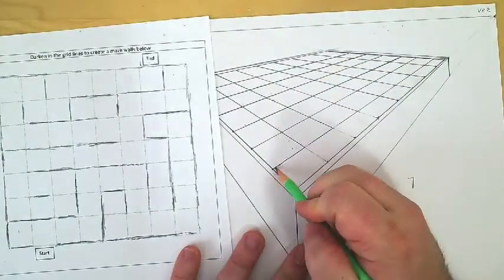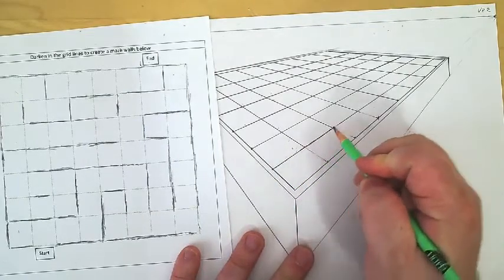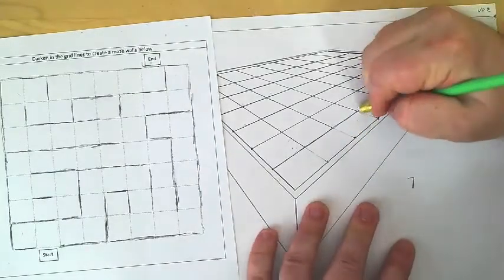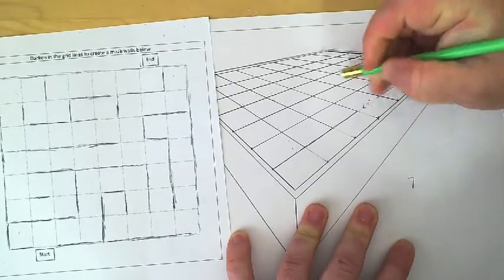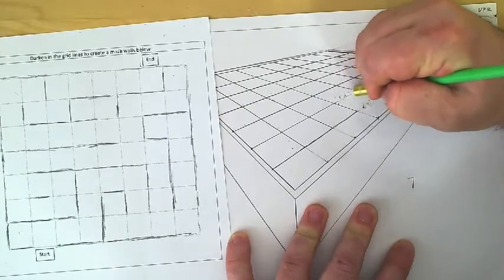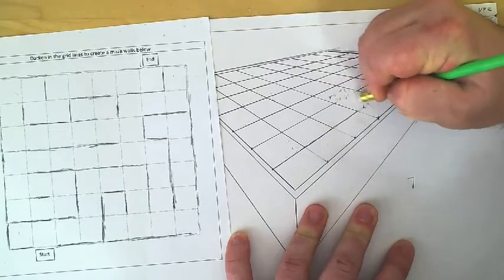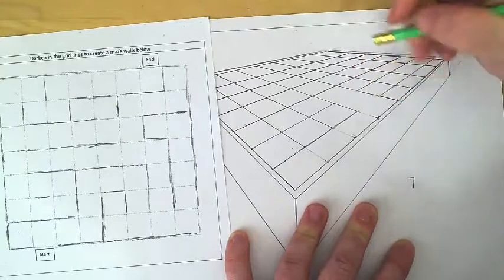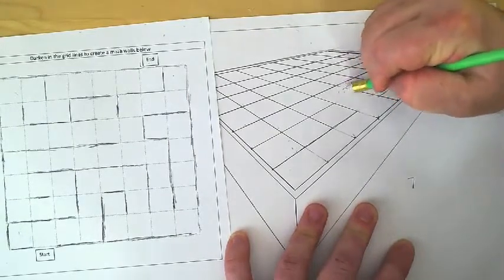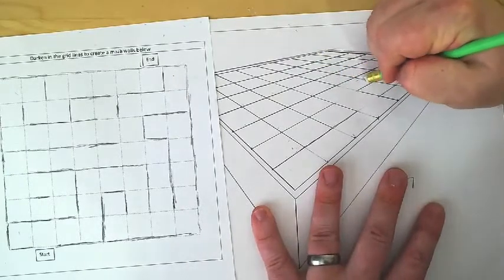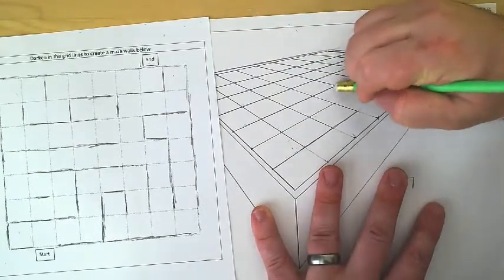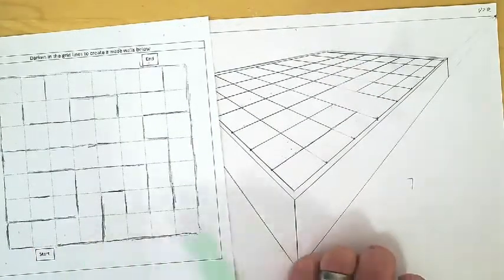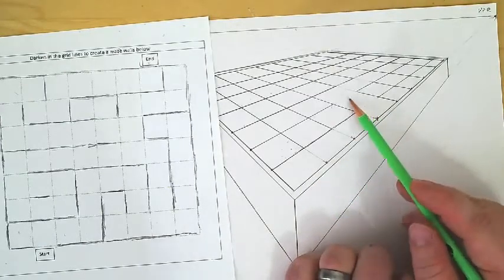Goes over 3. Goes over 1, 2, 3, 4. Then up 3.